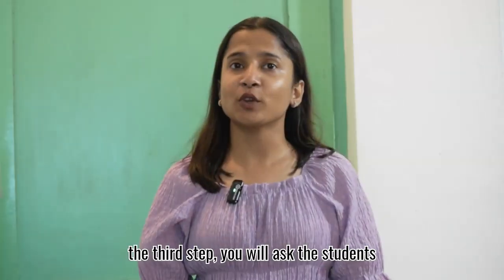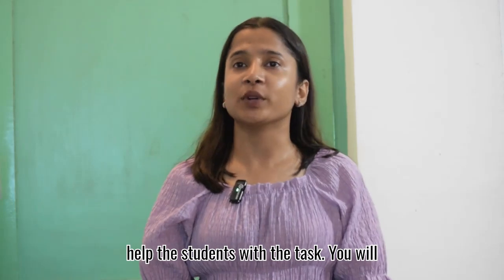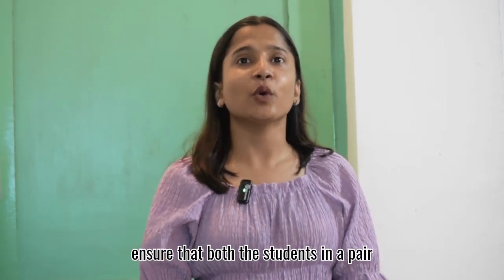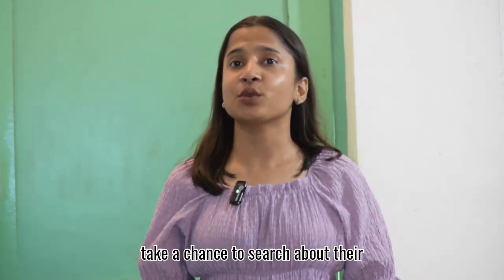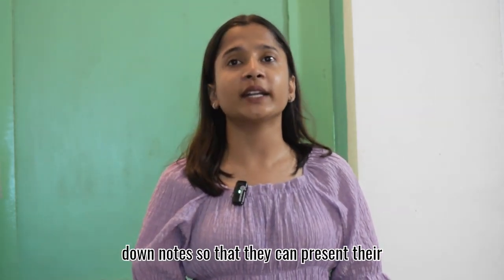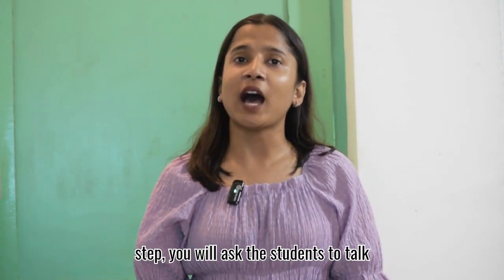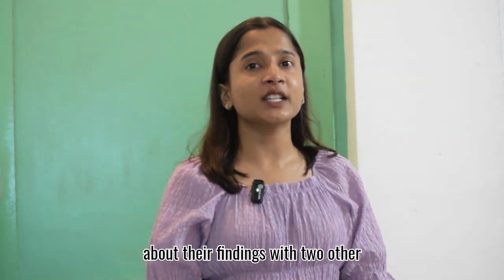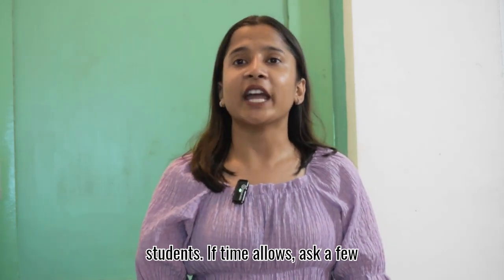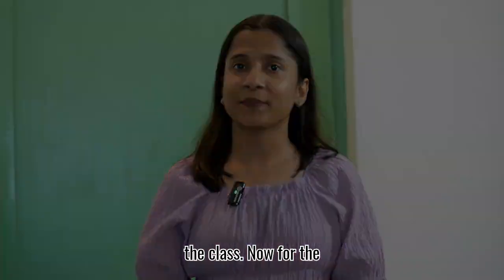For the third step, you will ask the students to work in pairs. You will move around to help the students with the task. You will ensure that both the students in a pair take a chance to search about their career. You will instruct them to take down notes so that they can present their findings to the class. Now for the fourth step, you will ask the students to talk about their findings with two other students. If time allows, ask a few volunteers to share their findings with the class.